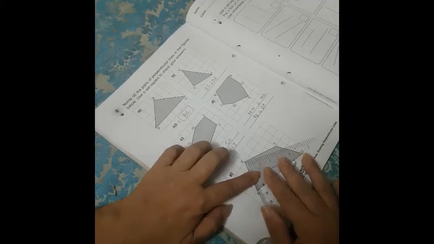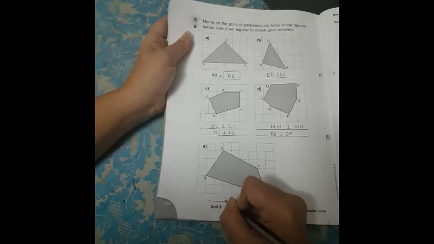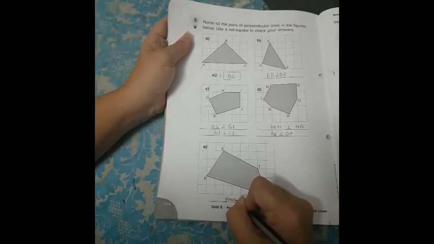Alright, so this is my set square. I'm going to just place it and see. Okay, as you can see, it's not exactly in line, it's outside. So this is actually an obtuse angle. So in this figure, there are no perpendicular lines. So you write none. Okay?